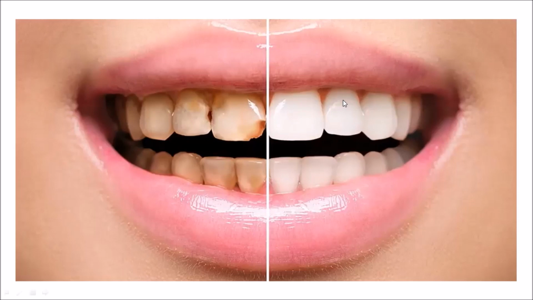Here you're able to see a patient's mouth, where on one side you have fillings or restorations, and these restorations are not very aesthetically pleasing, right? And on the other side, you can see nice, pearly white teeth.